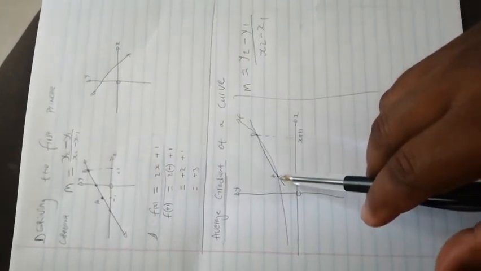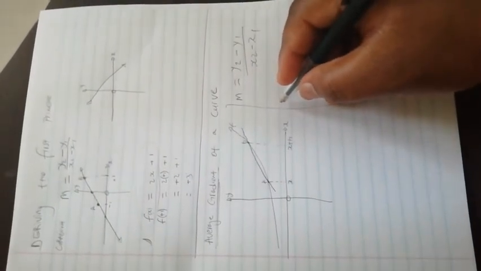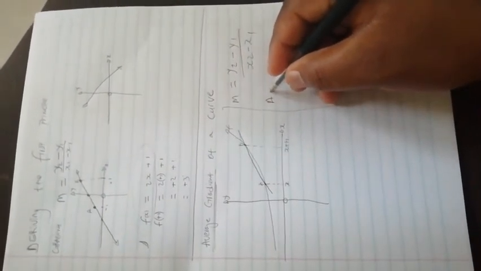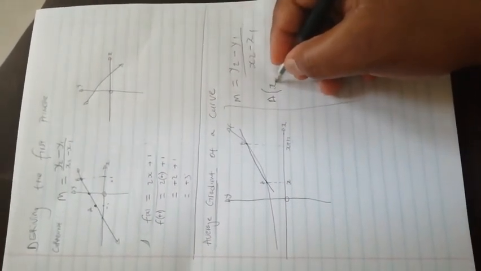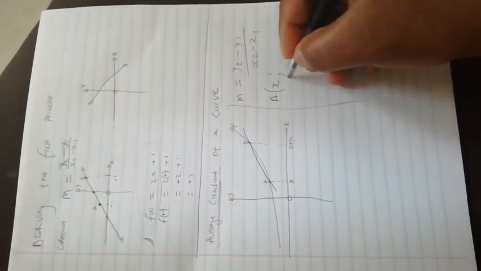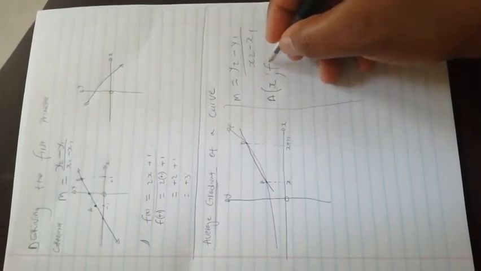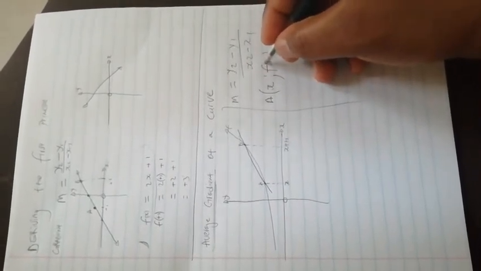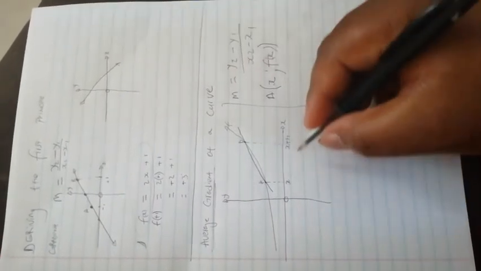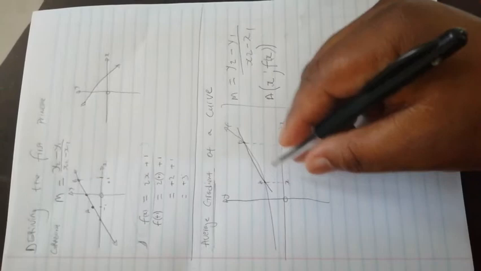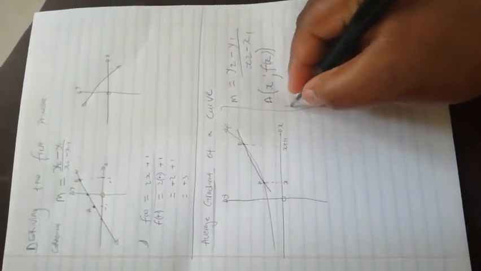To find the y value for point A, I know the x value is x, so I substitute x in the equation of this graph, which gives f at x. How about point B?